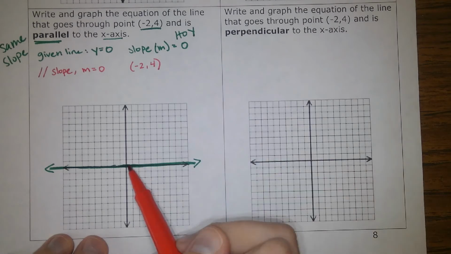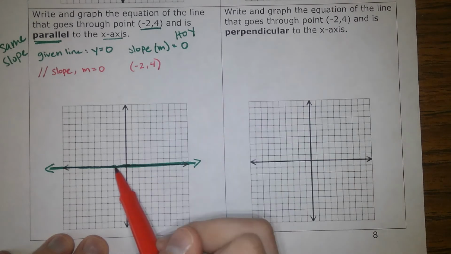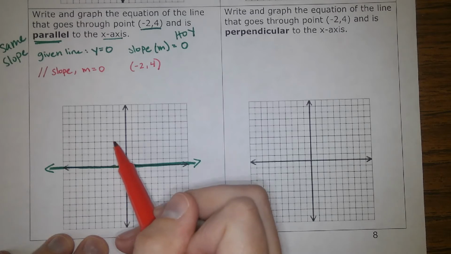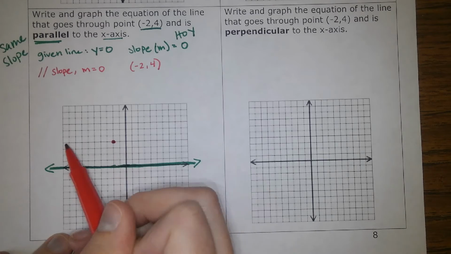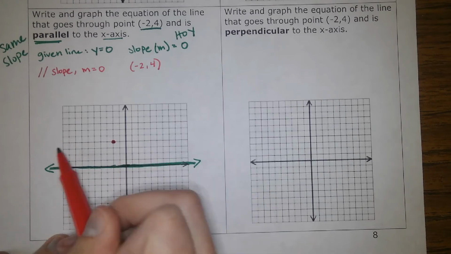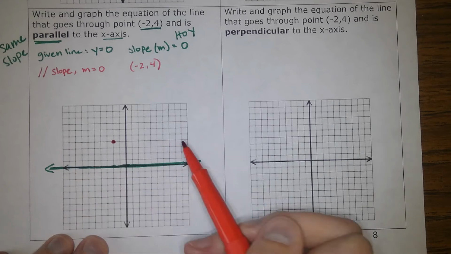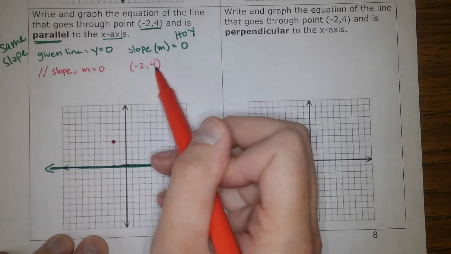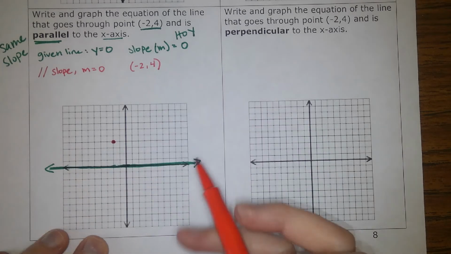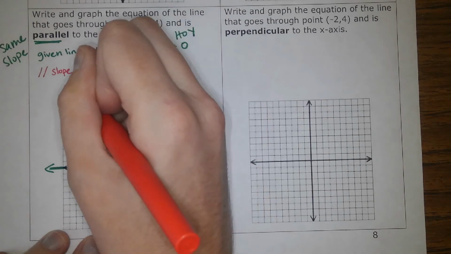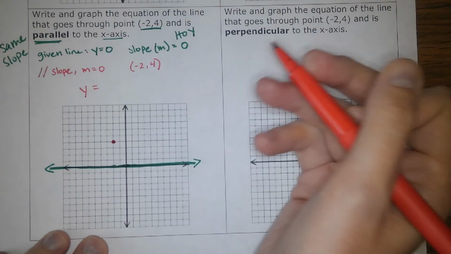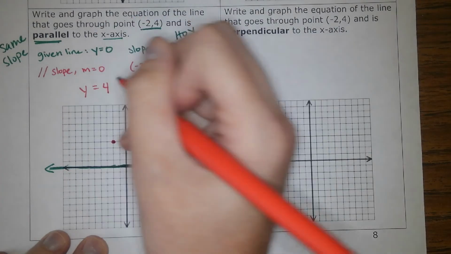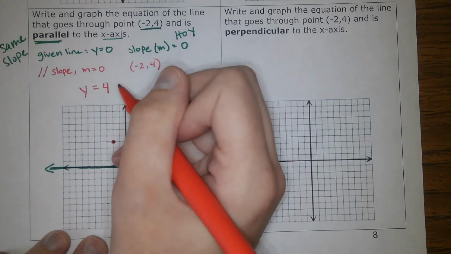If our point is negative 2, 4, and our line is horizontal, then our y is going to be equal to the y value of our point. In this case, the y value was equal to 4.